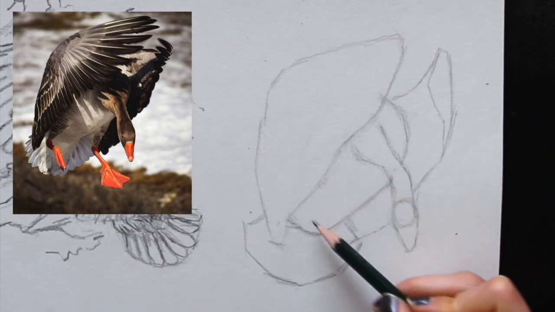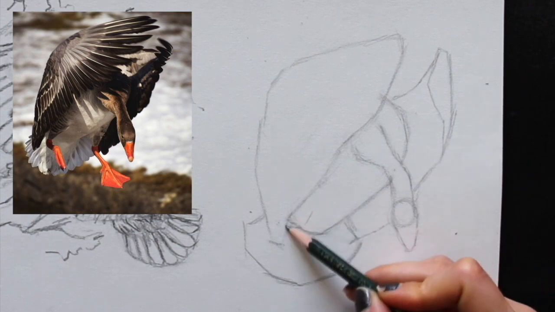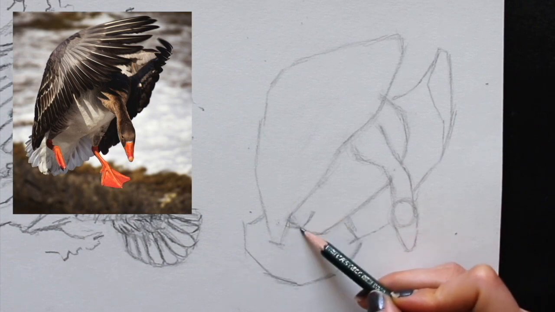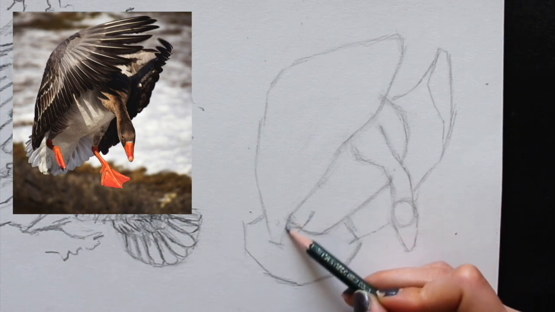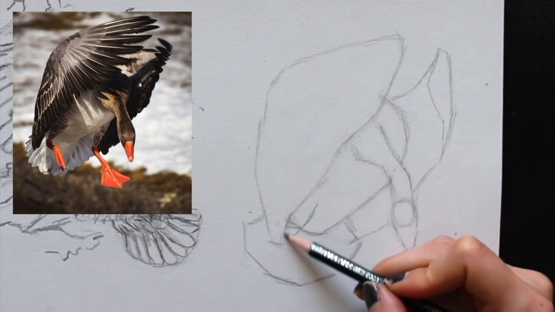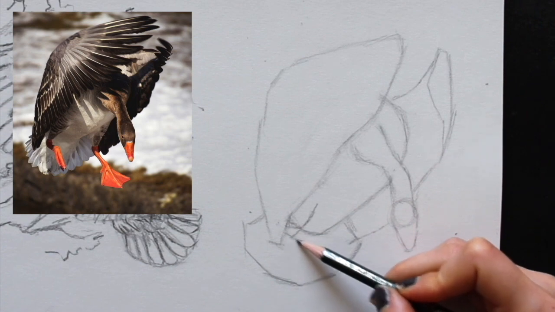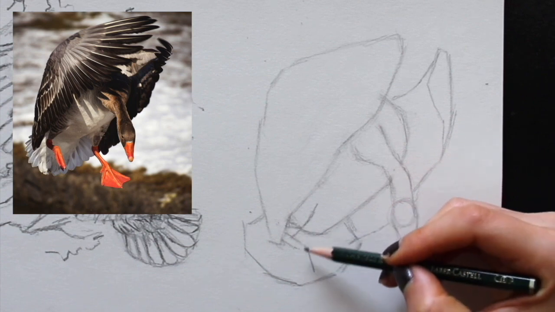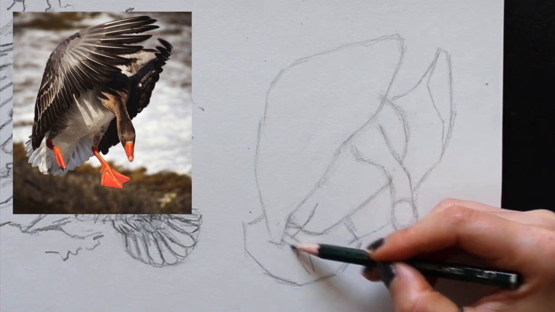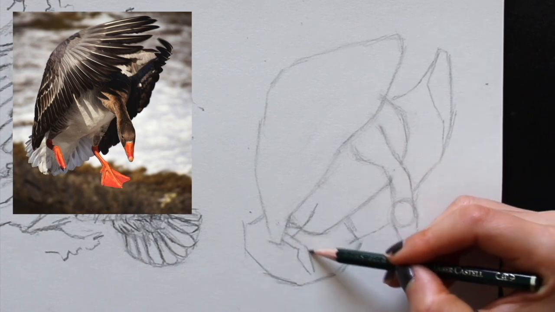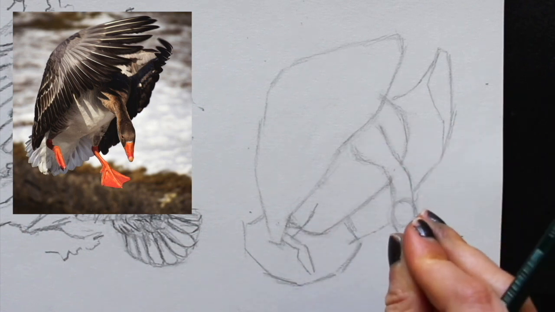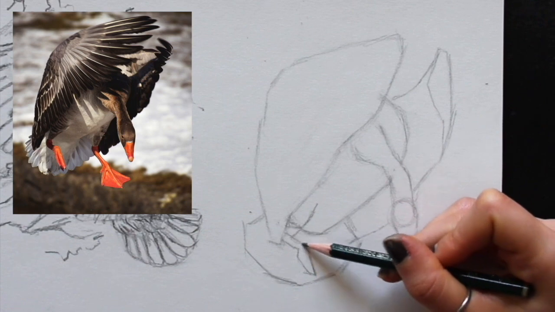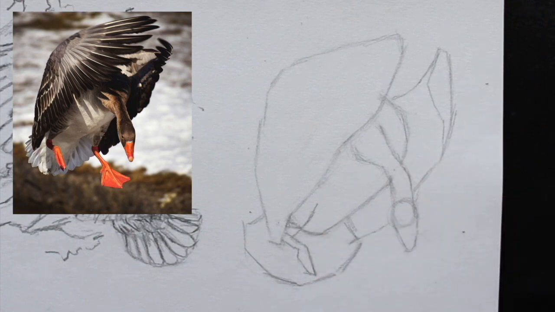And now I can start adding in the legs. This leg right here is partially covered by this wing. So I'm first adding in the thigh, and then it changes into the bottom part of the leg, the orange section. And these are the major angles that I see for that part of the leg. This foot is quite closed and this one is open. So I'm just enveloping out that foot, creating a simple shape.